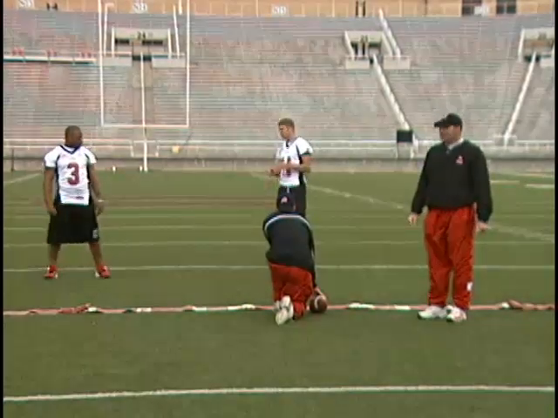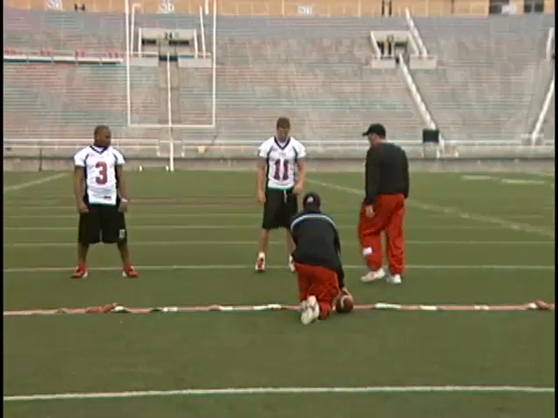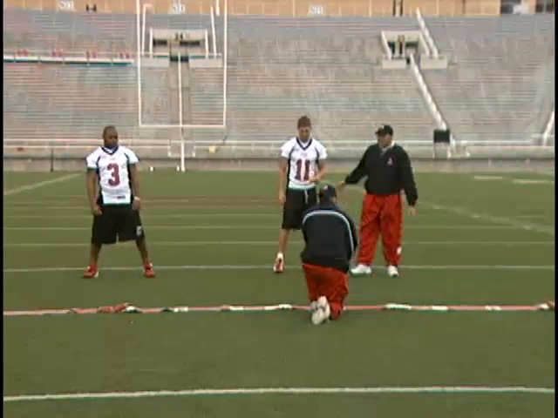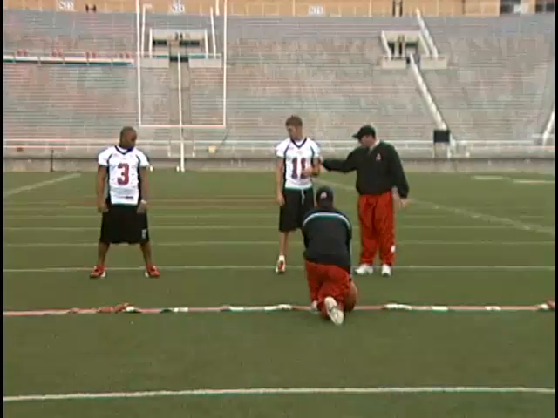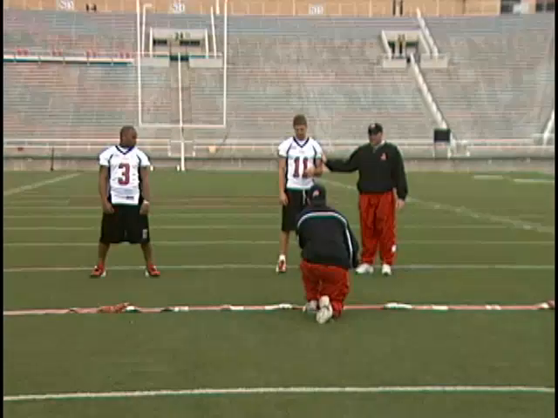Our next play is going to be 10 and 11 trap. On this play, it's a quick hitting up the middle play where there is no read. We're going to cheat our quarterback and our tailback up about a yard each, if we can, in their alignment, so we can hit the play quick.